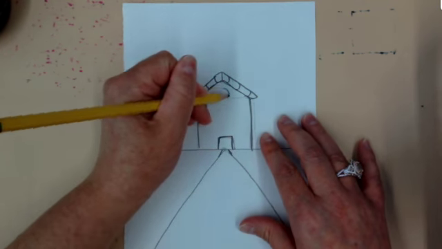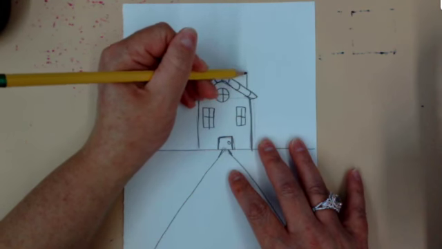You're free to do whatever you would like with this. This is where you get to be creative a little bit and have a little fun. I'm even going to add a little chimney right here.